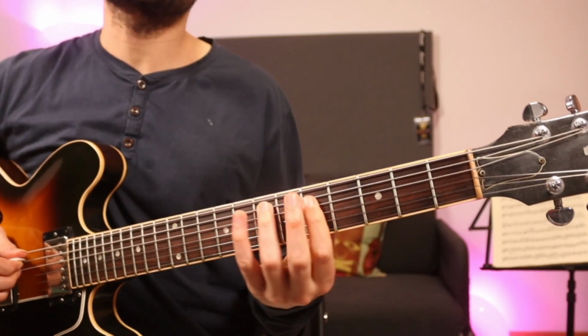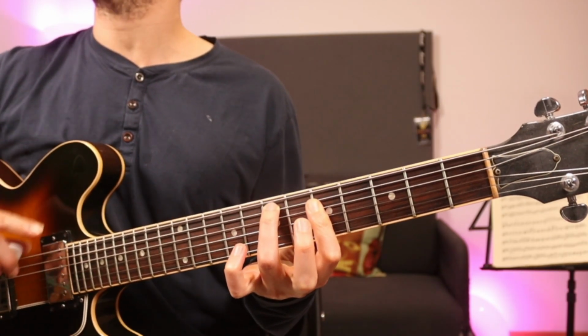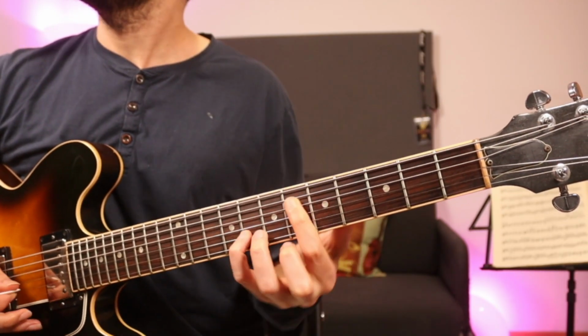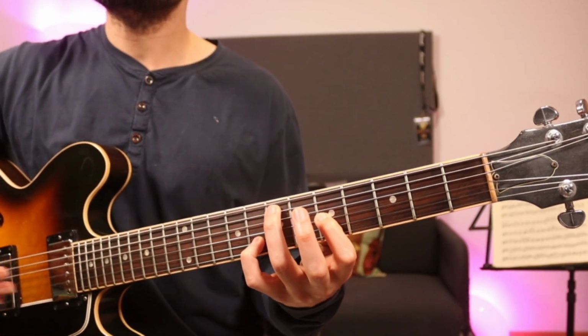right? Or if I take a first inversion C, E, G, C, I put the second note up, that G, and now I have a more open sound of that chord. And what's cool about that is now I have room for more notes.